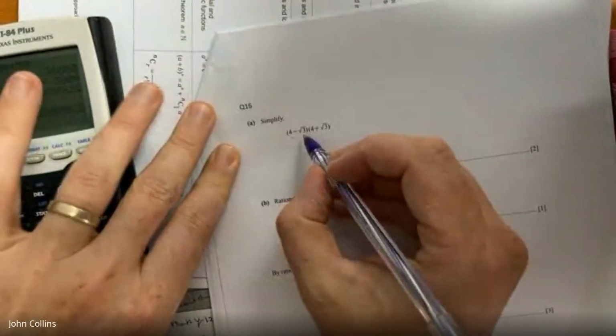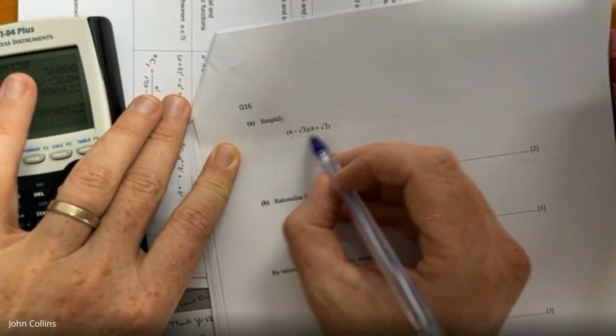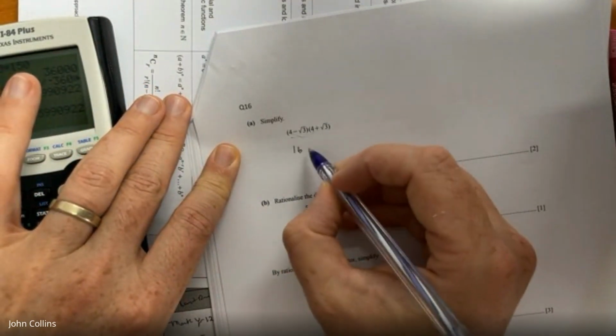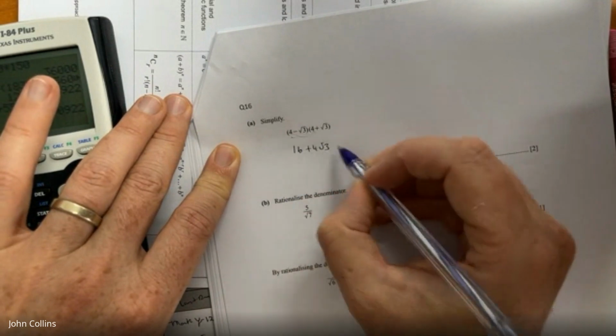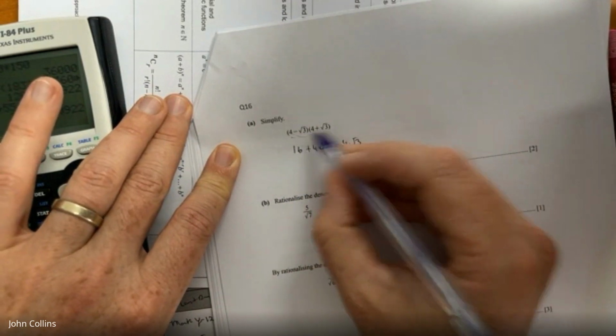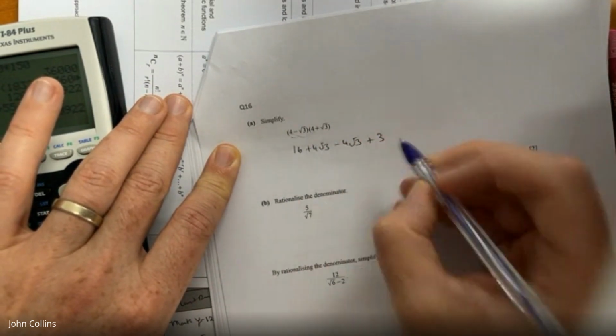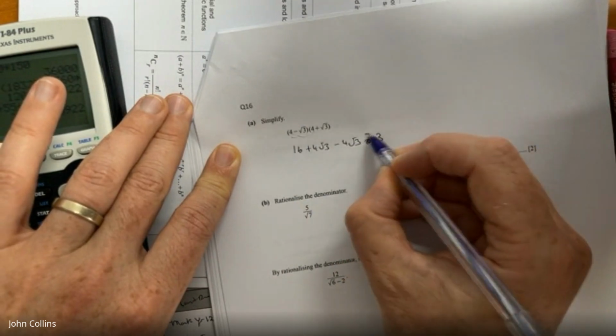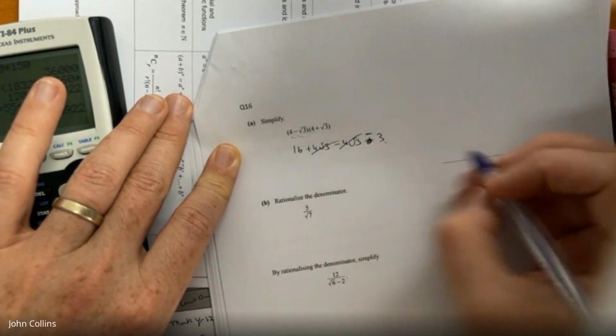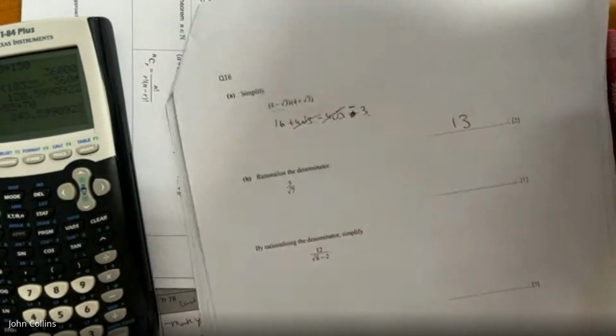Last question, some surds to finish off with. We had this in a practice test before, but I'll do it. Multiply this times this. Most of you maybe can do this quickly. 4 times 4 is 16. 4 times this is 4 root 3. 4 times this is minus 4 root 3. Plus 3, root 3 times root 3. Oh, minus 3, sorry. These cancel, and we're left with 16 take away 3, which is 13.